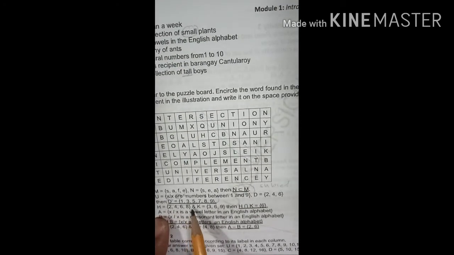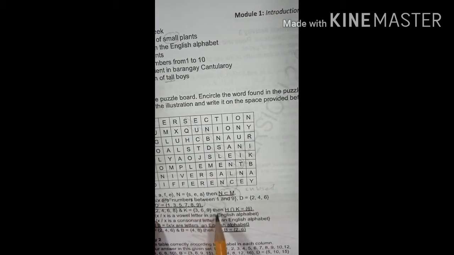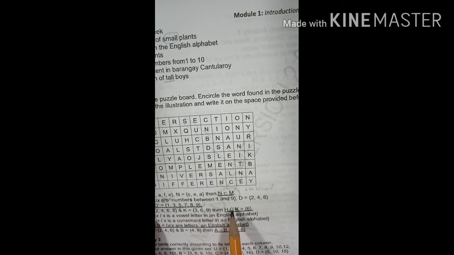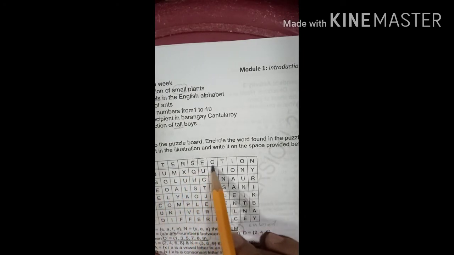Next, H whose elements are 2, 4, 6, 8, and K whose elements are 3, 6, 9. Then H, what do you call this symbol? This is intersection. Where is intersection here? So intersection is here.